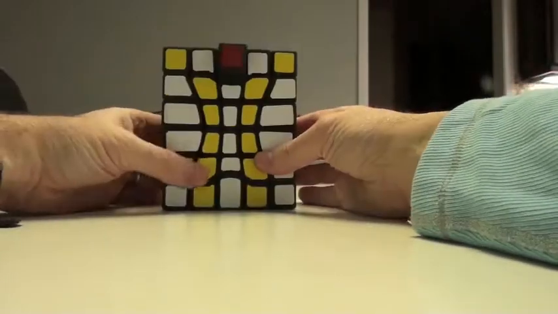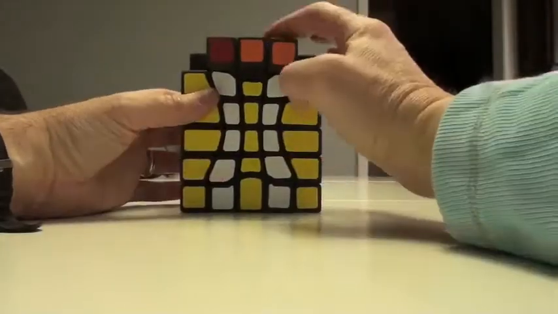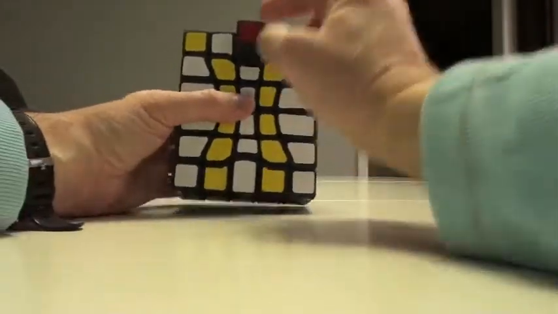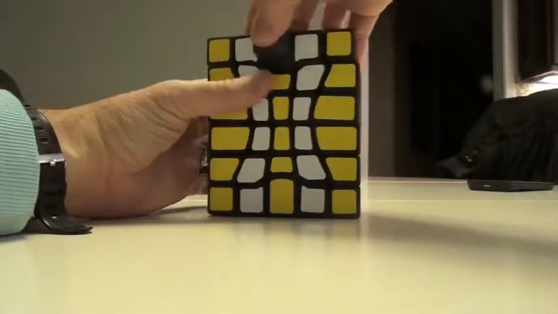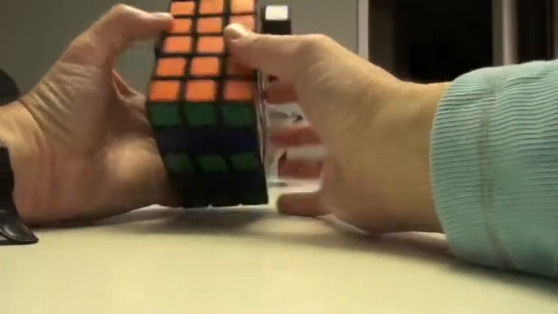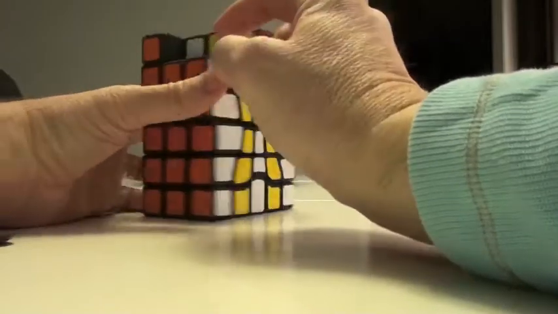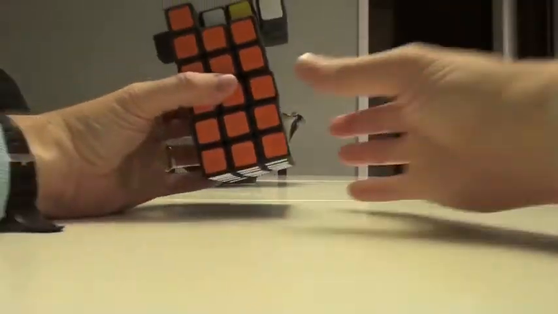Okay, so we've got the bottom layer here. Now we just do the top layer, same technique. I see these corners are in, so let's move this in its proper configuration here. And we'll just do a corner swap to get this orange to here, to bring these corners into configuration.